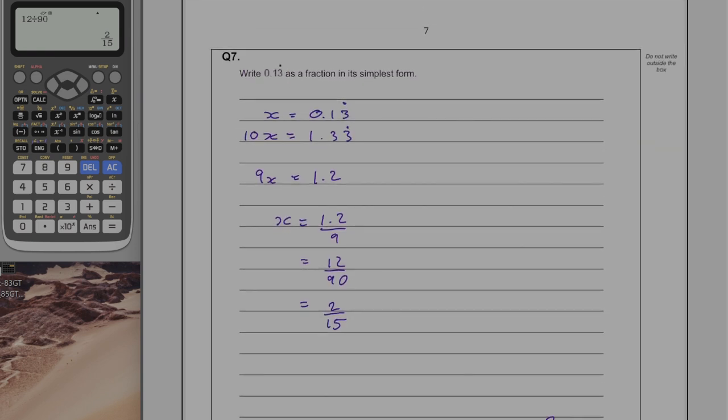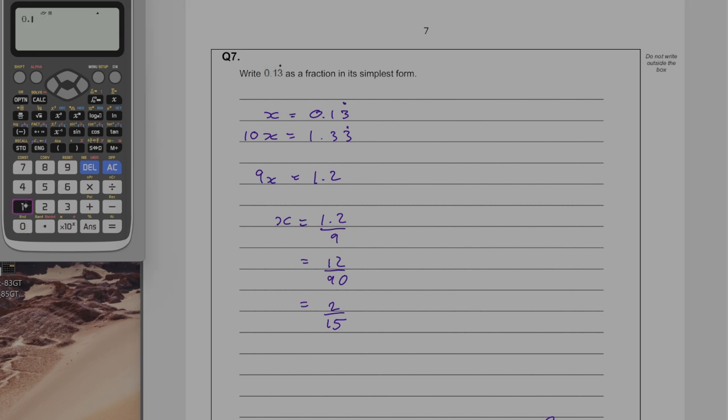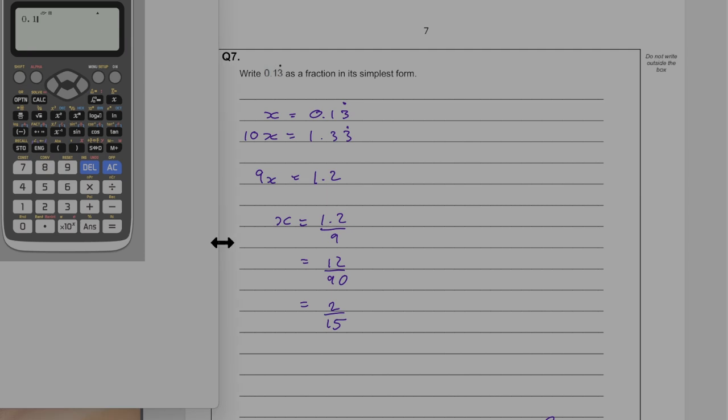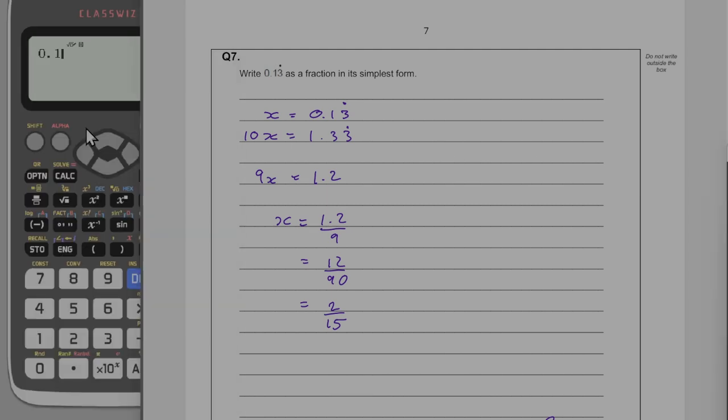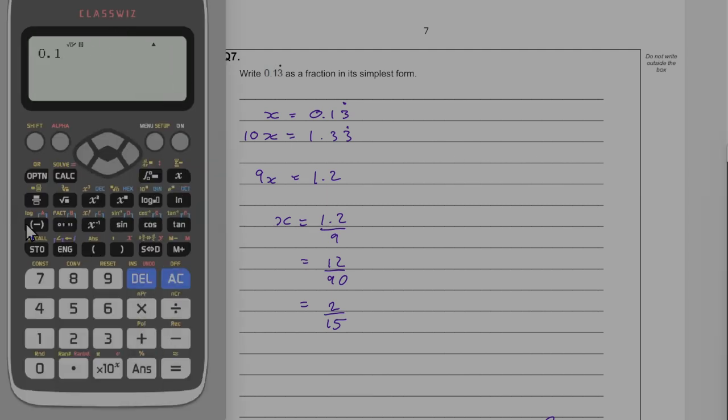If anyone's particularly interested, you could actually do this purely on your calculator, although I think the wording would be 'shown' rather than 'calculated'. So if I wanted to type that into my calculator, let me make my calculator a bit bigger. I've just spotted I haven't actually got a recurring decimal on this.